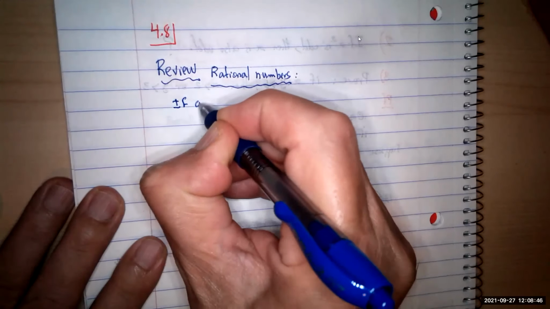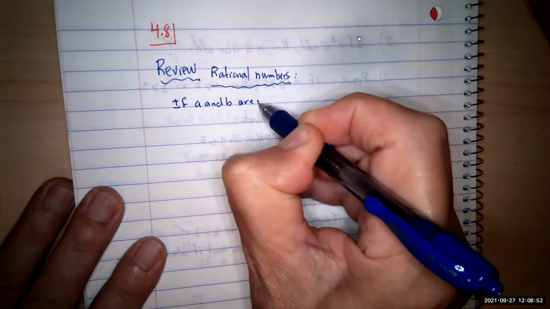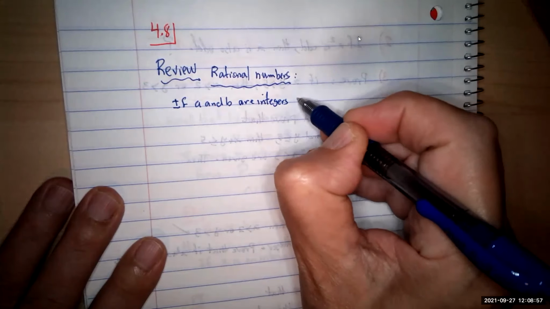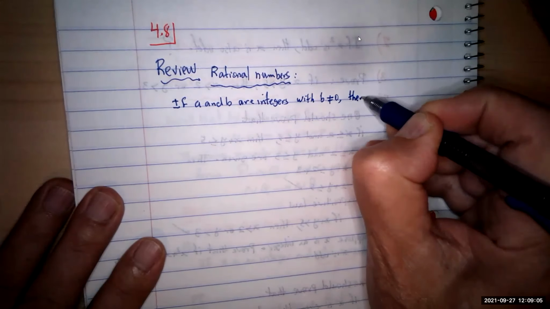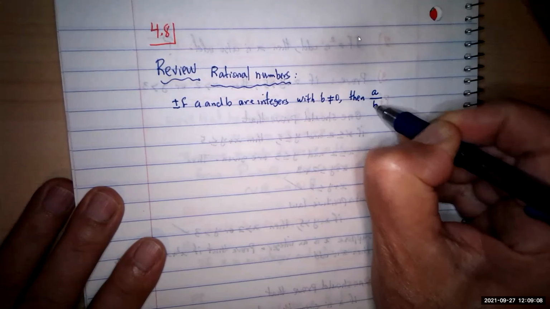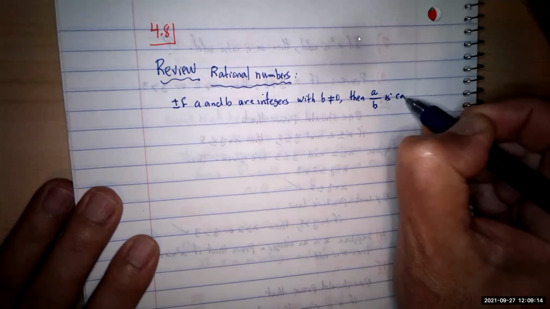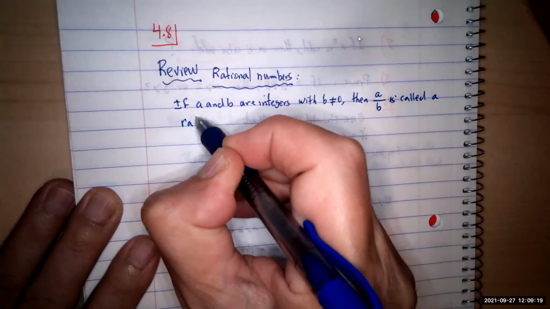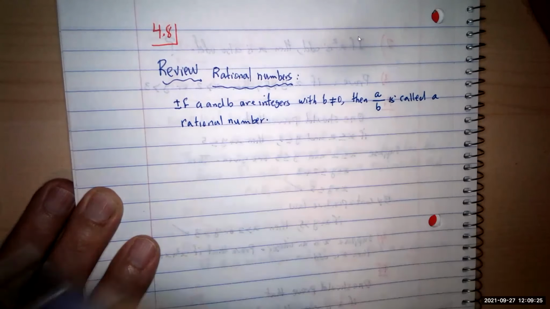If A and B are integers, with B not equal to 0, then A over B is called a rational number. That's the definition of a rational number.